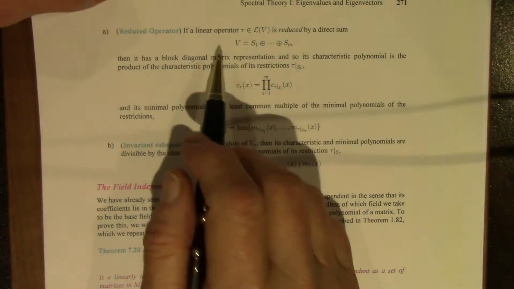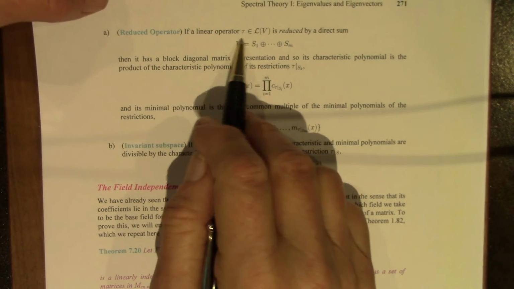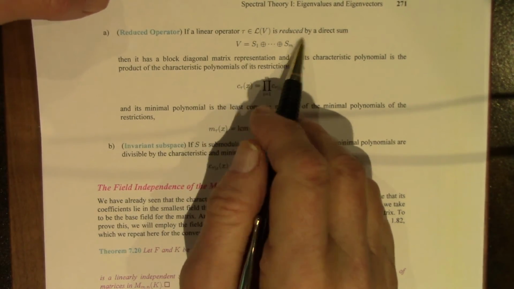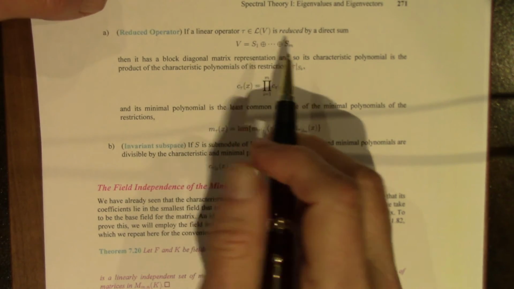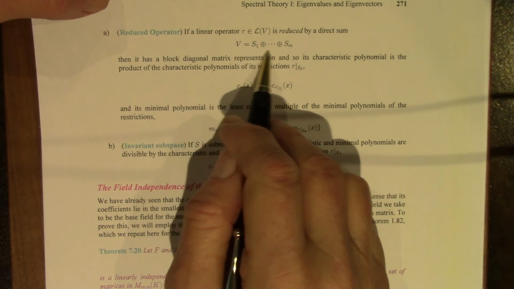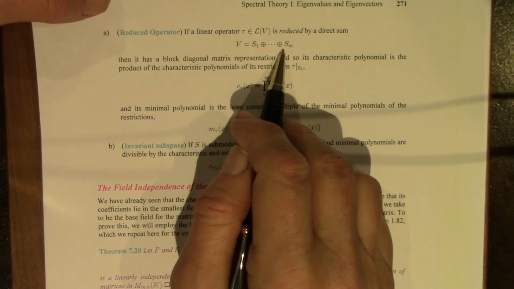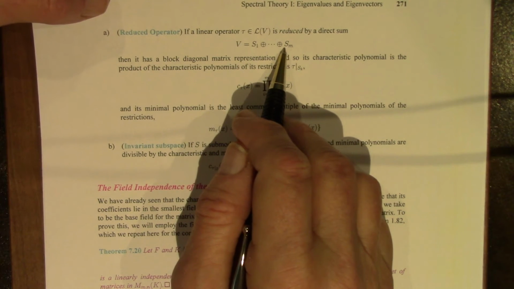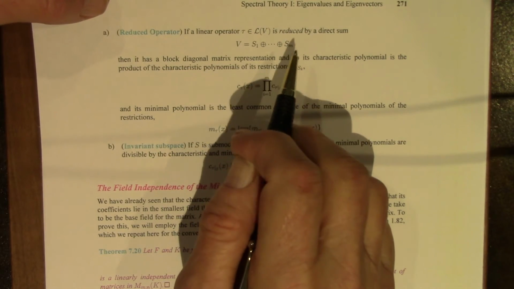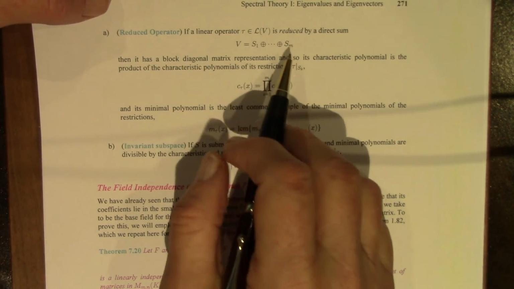We have a linear operator tau, and suppose it is reduced by a direct sum. So each of the subspaces is tau invariant. This is the better case. This is what we're striving for.